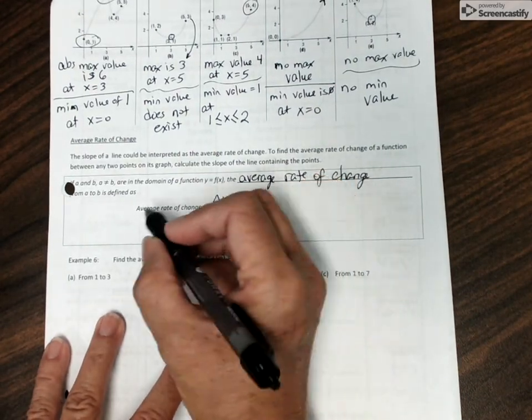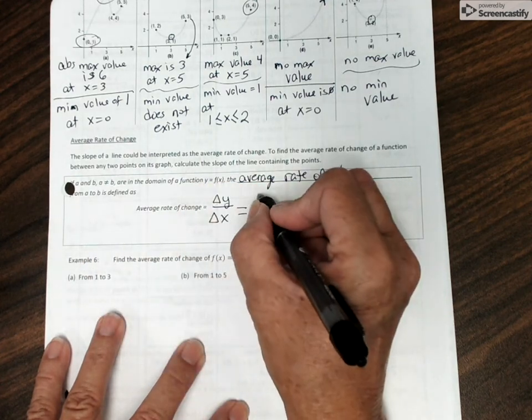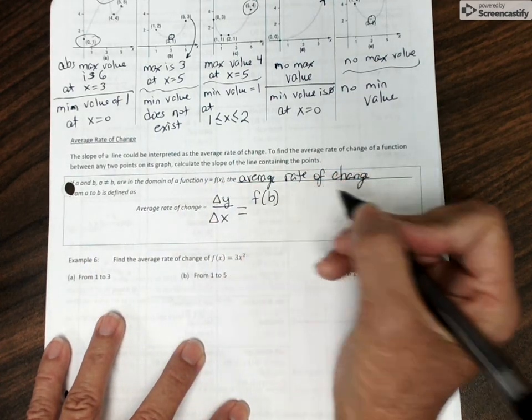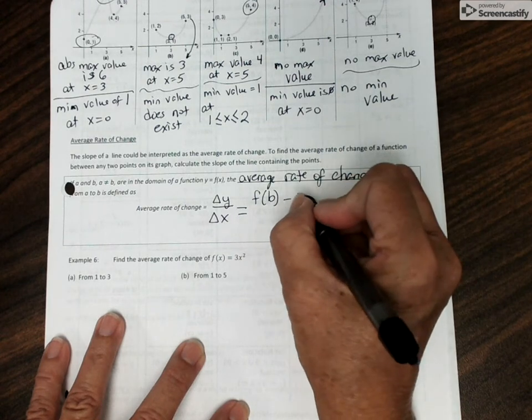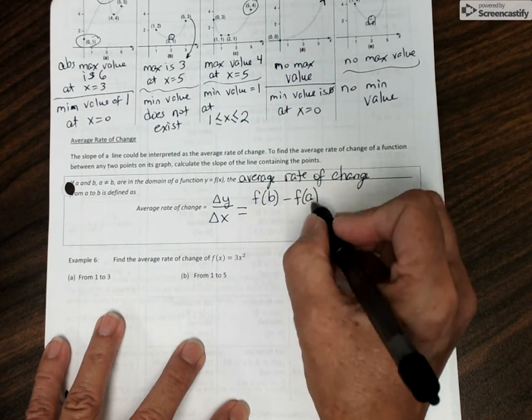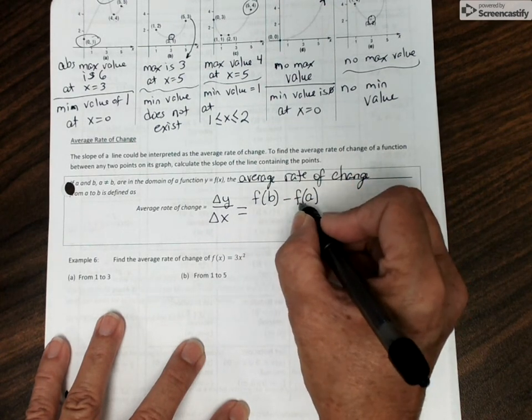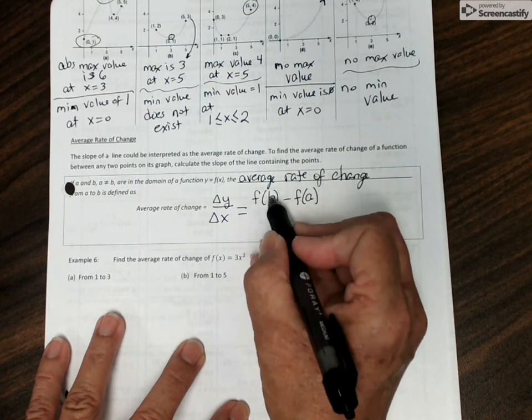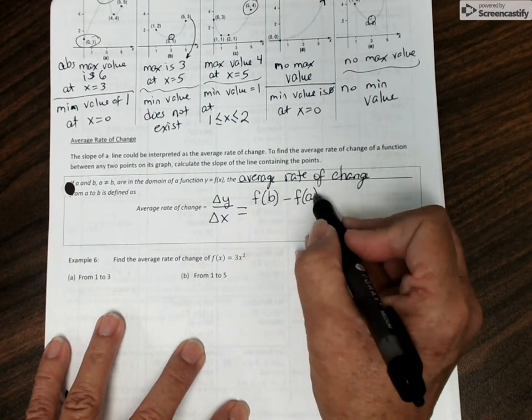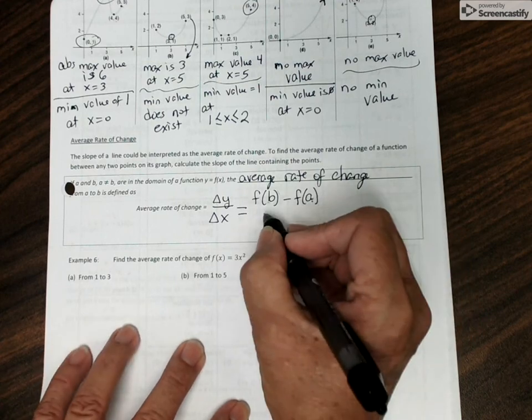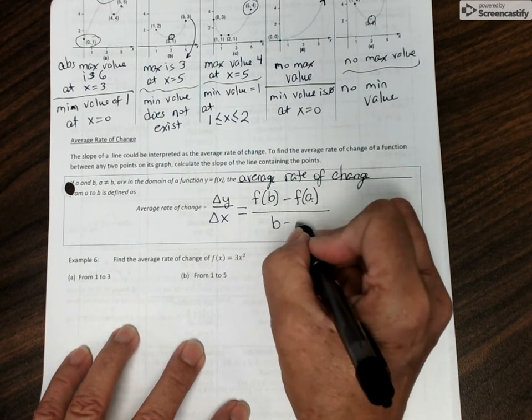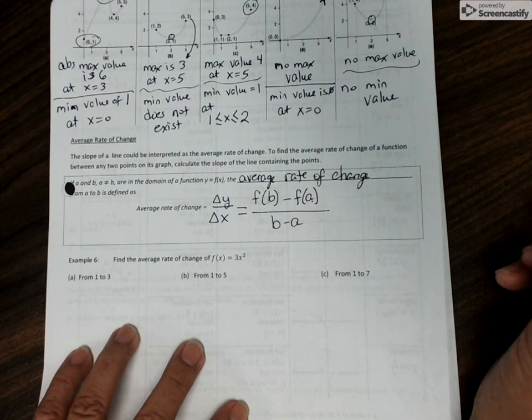So to get this between, again, points A and B, we say plug B into your function and subtract the function when you've plugged A in it. So this is simply what is the y value at x equal to b, what is the y value when x equals a, all of that divided by b minus a.